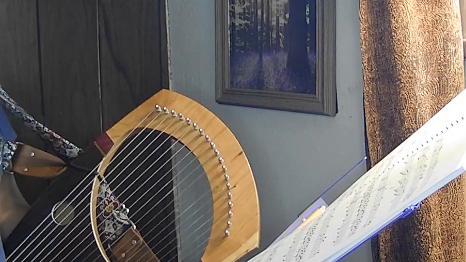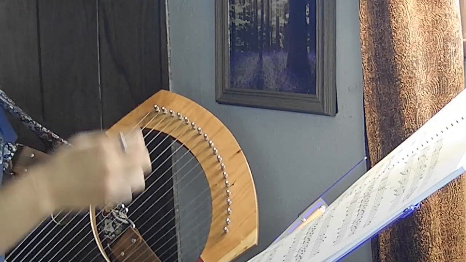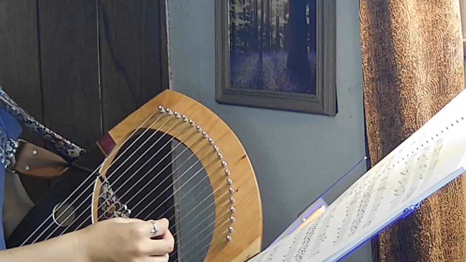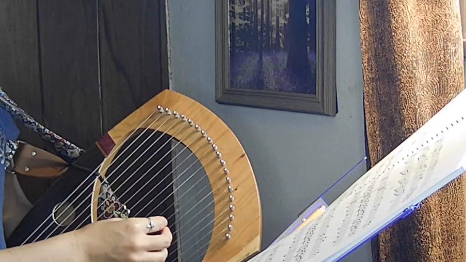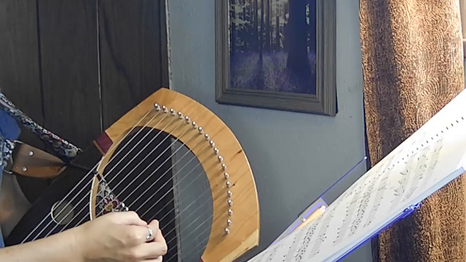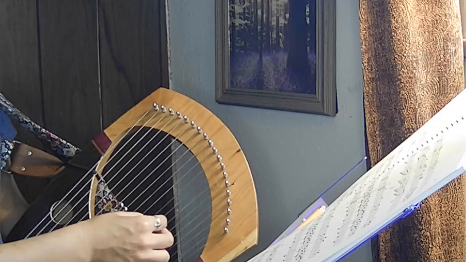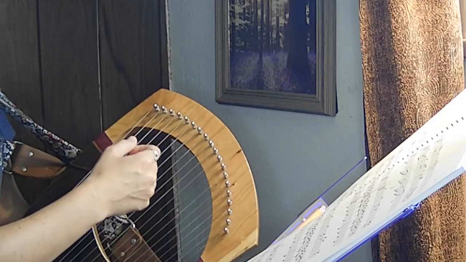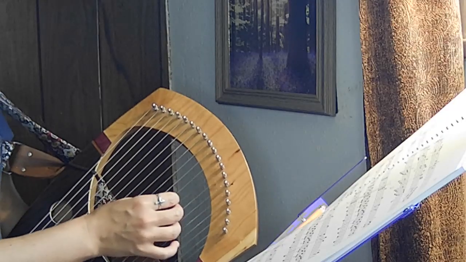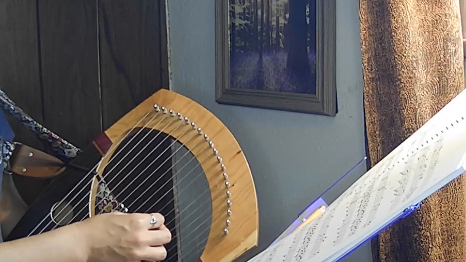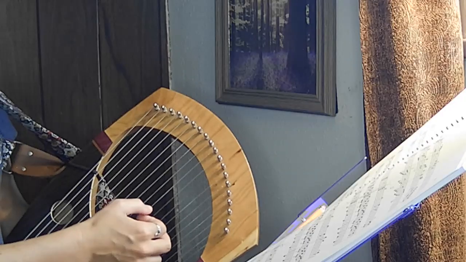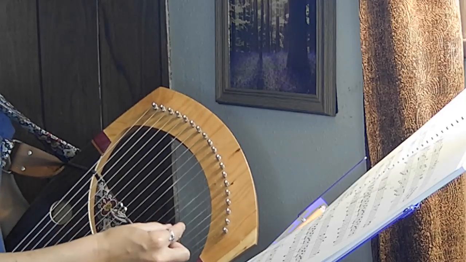Okay. All right, so I actually already did the rhythm, but let's listen to how this goes. This is with the pickup note. 1, 2, 3, 4, 1, 2, 3. One more time. 1, 2, 3.